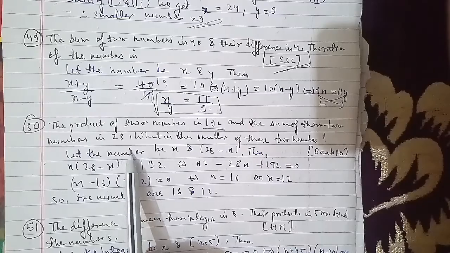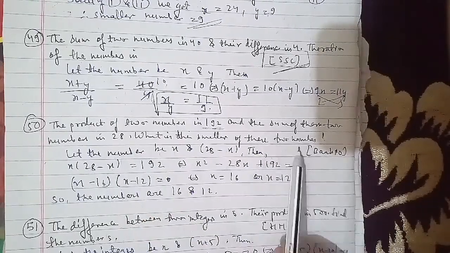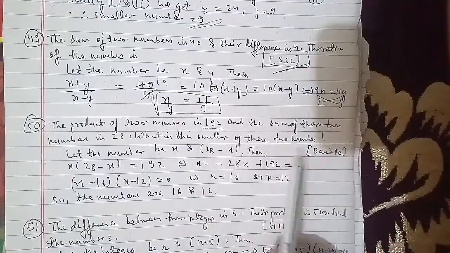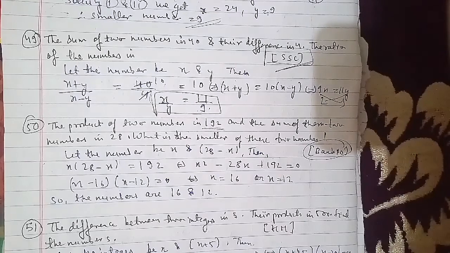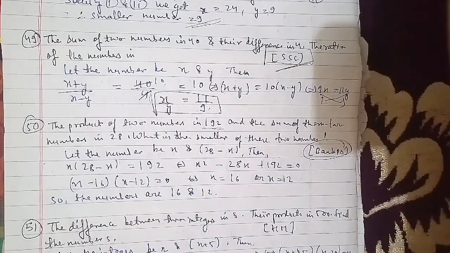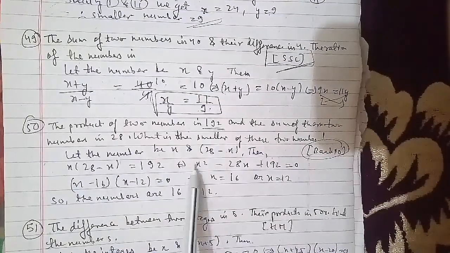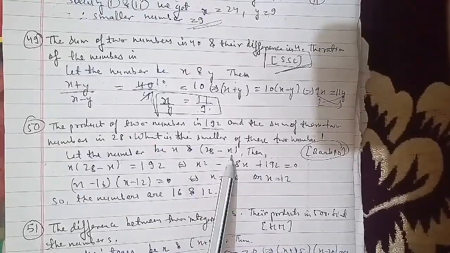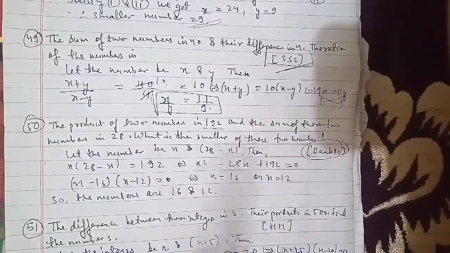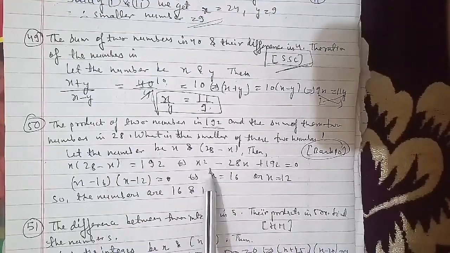So let the numbers be x and 28 minus x. एक नंबर x होगा तो दूसरा 28 माइनस x क्योंकि उन्होंने बोला है the sum of the numbers is 28. So we'll get the other number. Then x(28 minus x) equals to 192. और विल डू इट विल मल्टीप्लाई. सो x स्क्वायर होगा और ये 28x हो जाएगा.